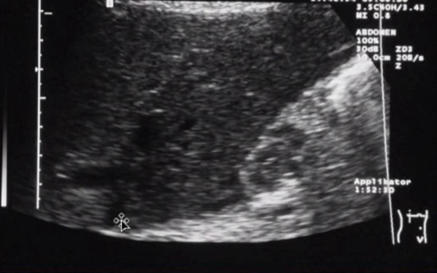This is a patient with acute hepatitis, and you can see that it looks like a liver.